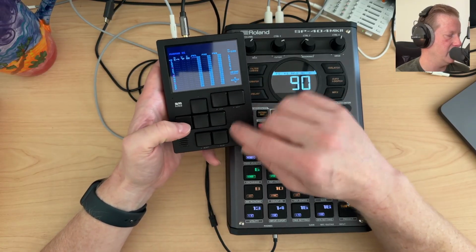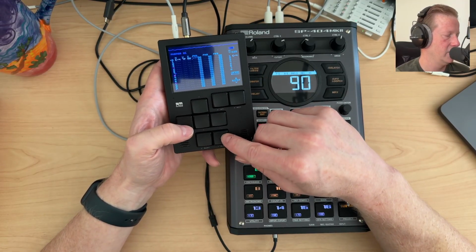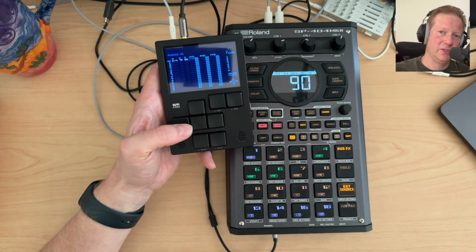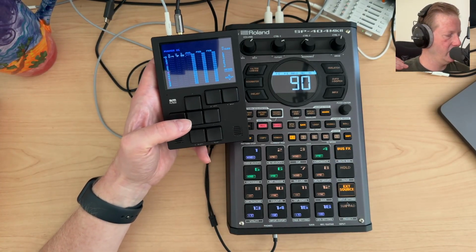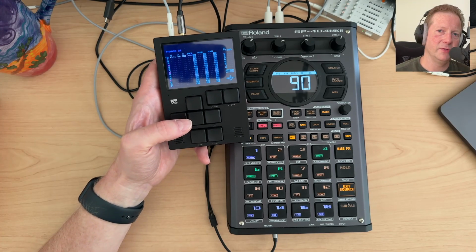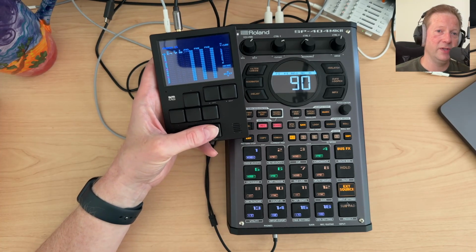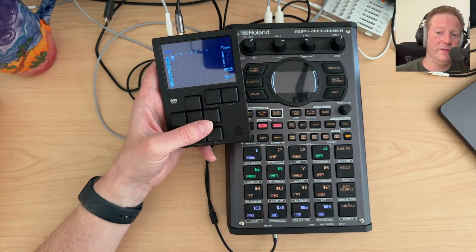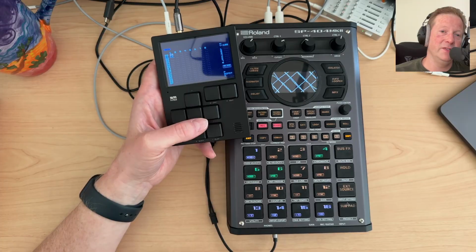If I don't like that, I can just have it start from the beginning. So you can hear, starts dry, then goes into having the effect going. So you can kind of hear it pulsing in and out. But we have multiple versions of this that we can now play with and do some fun stuff.